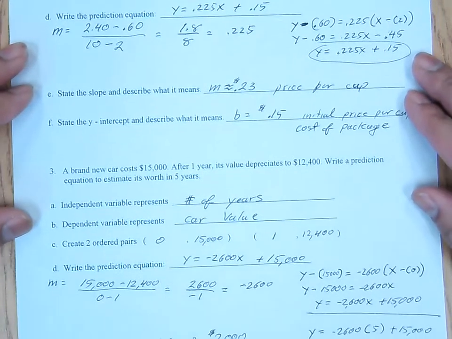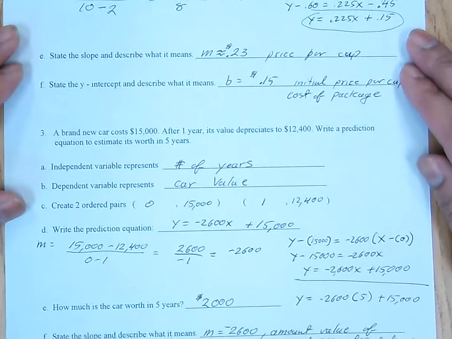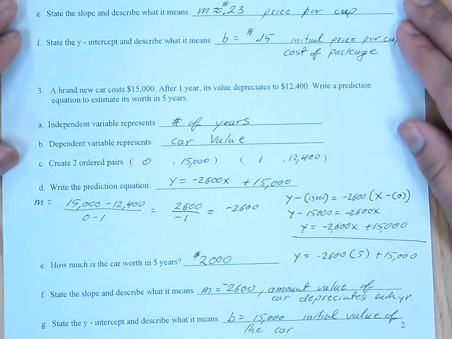Next one. This is a depreciation value. Okay. So let's say a brand new car. Well, let's move it up just a little bit more.